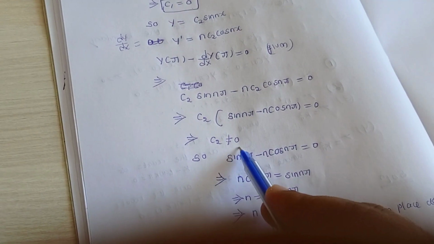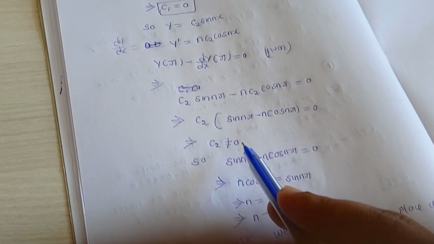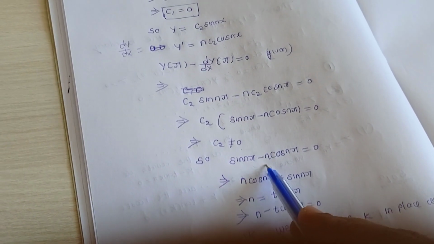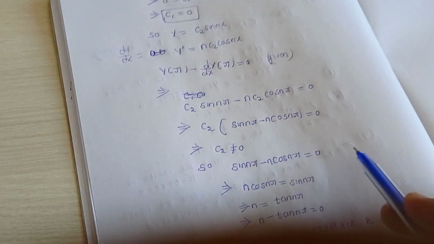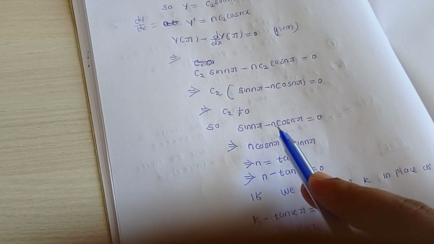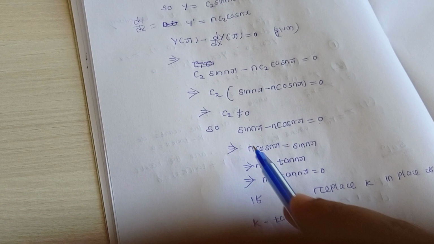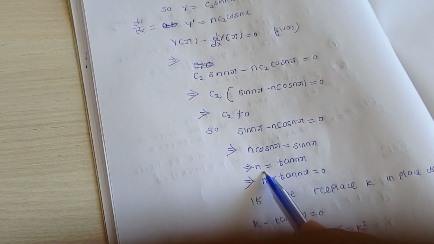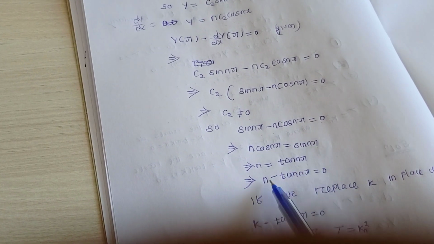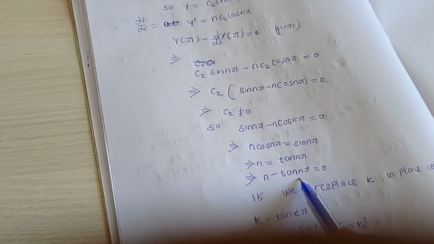Here c2 is not equal to 0, as c2 is a constant, so it is never 0. So we write sin n pi minus n cos n pi equal to 0. Then n cos n pi equal to sin n pi. We take n cos n pi to the right hand side and keep sin n pi on the left hand side. So we can write n equal to sin n pi by cos n pi, that is tan n pi. Now if I take tan n pi to the left hand side, we can write n minus tan n pi equal to 0.